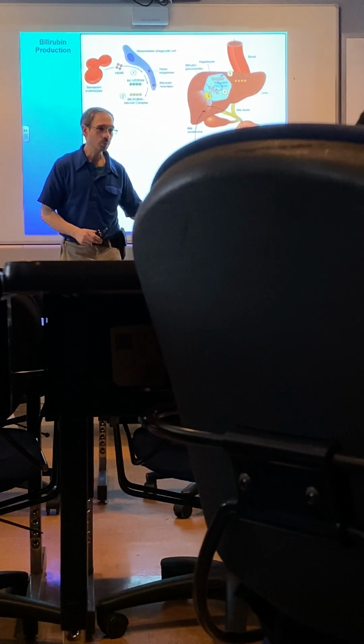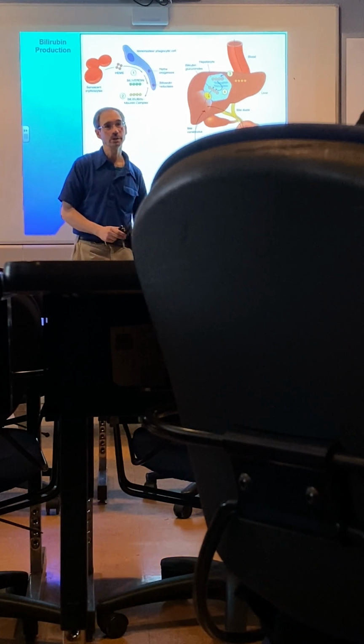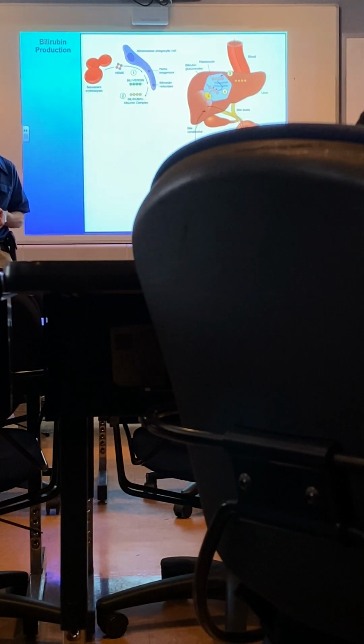Now, it's actually this bilirubin that's passed in the stool that imparts the characteristic color of stool, brown, dark brown color. That's bilirubin. If there were no bilirubin, the stool would take on a kind of gray-white color. That's what it looks like without bilirubin in it. Stool without bilirubin is referred to as acholic stool, and you can see what that looks like.